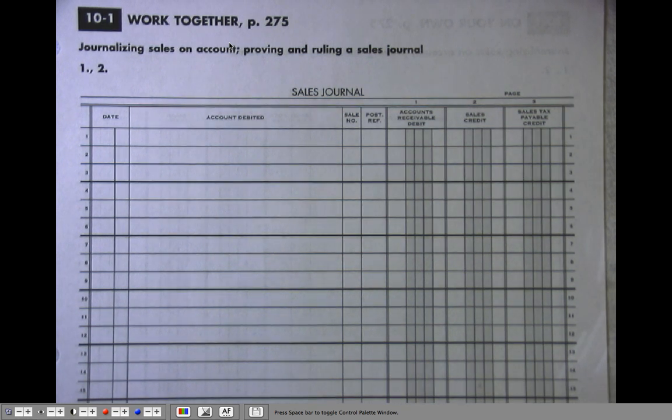The sales journal for Distinctive Appliances is given in the working papers. Your instructor will guide you through the following examples. Using the current year, journalize the following transactions on page 9 of the sales journal. September the 1st, sold merchandise on account to Adrian Mikowski. $800 was the amount of the sale, plus tax on that sale of $48, for a total of $848, S104.